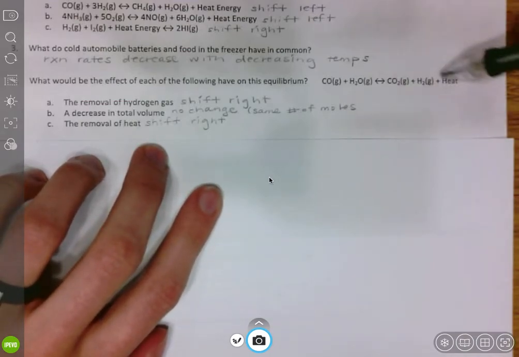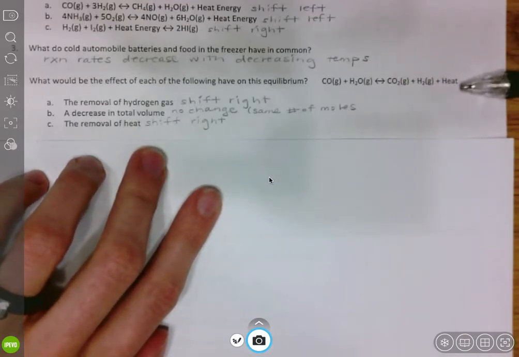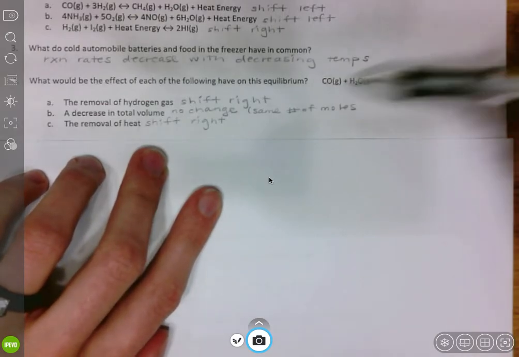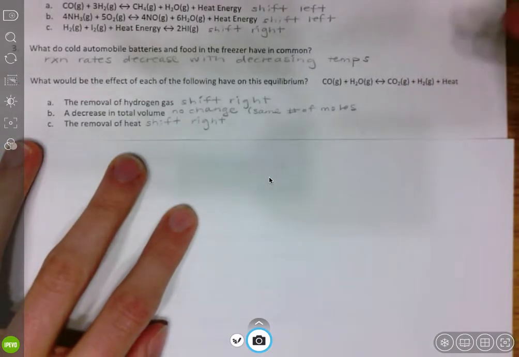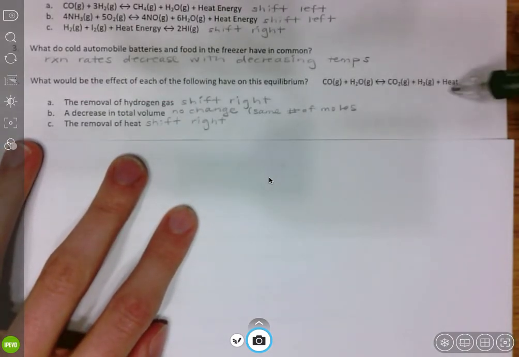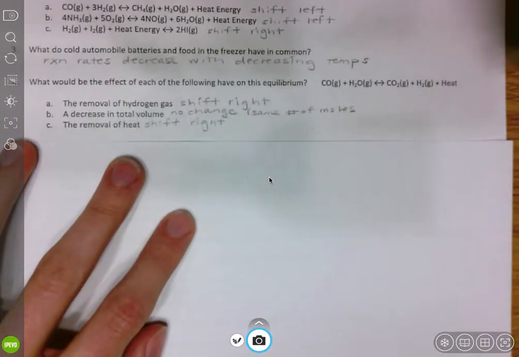We can't shift to the left because we won't have enough heat energy to get there. So we've got to stay going to the right. Removing heat also is going to help us produce some heat if we're moving to the right.